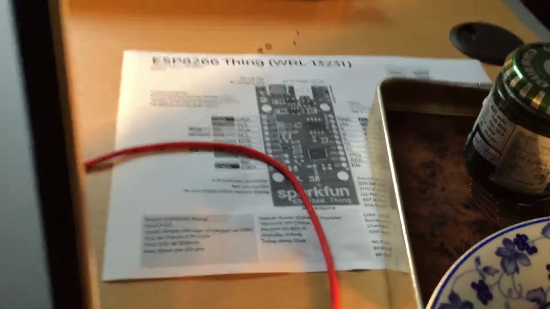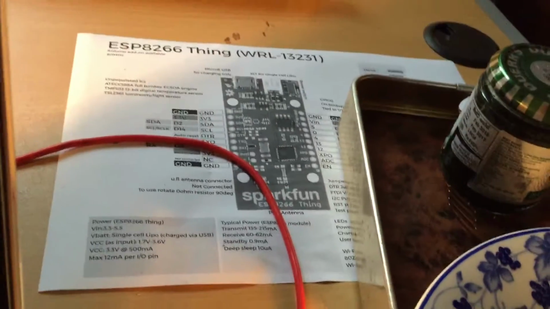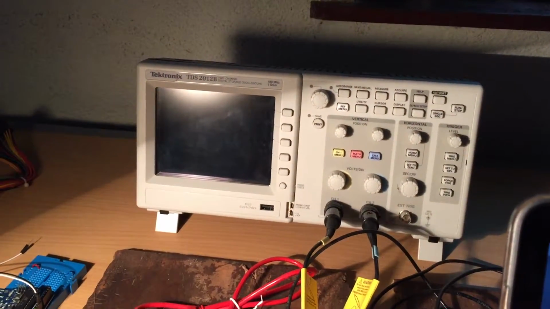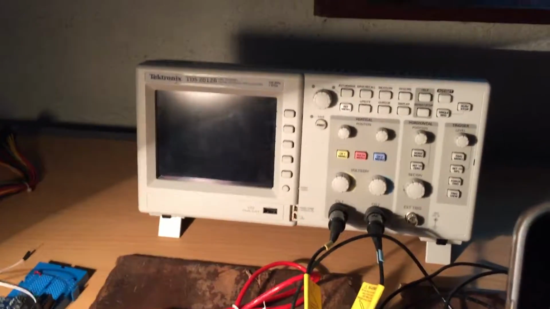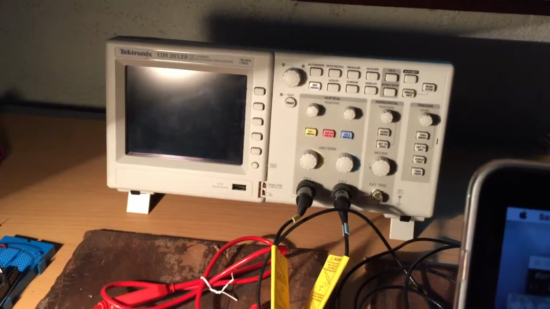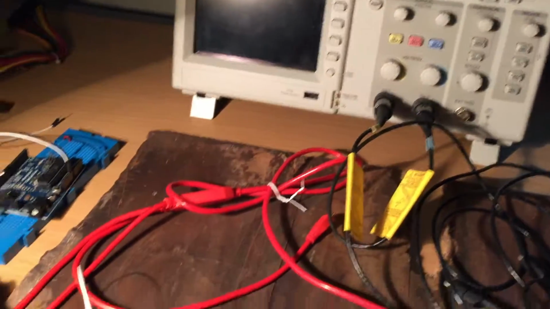And this is the schematic I just keep on my desk, because I'm using the thing at the moment. This is my oscilloscope from the time I used to be at uni. I got it about 2008 and it hasn't been used since, and it's 2016. I started it up and it works fine. It's insane.